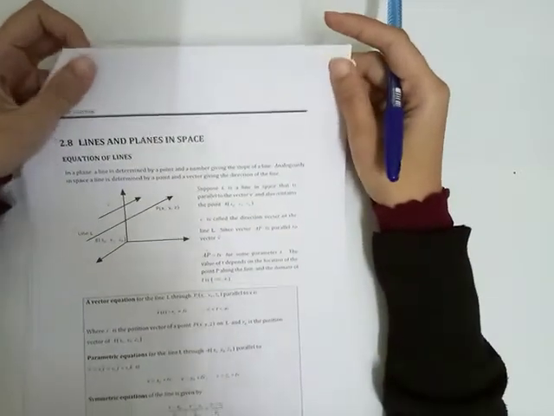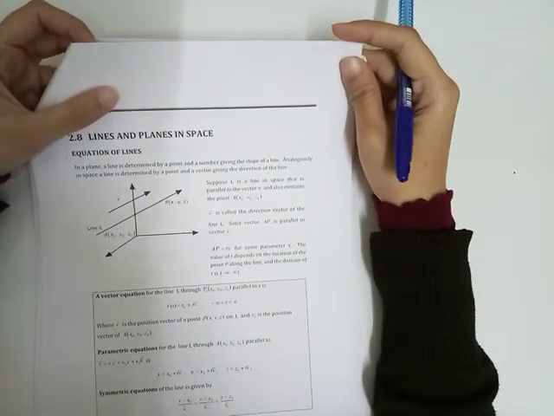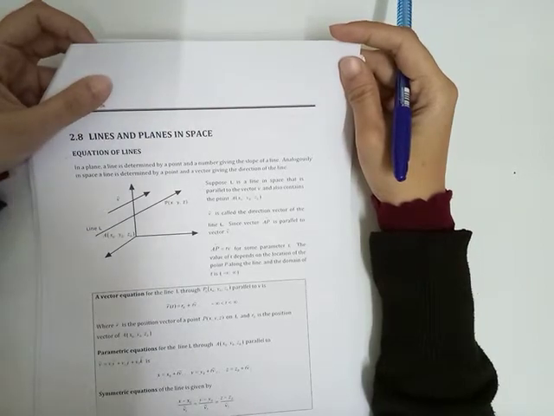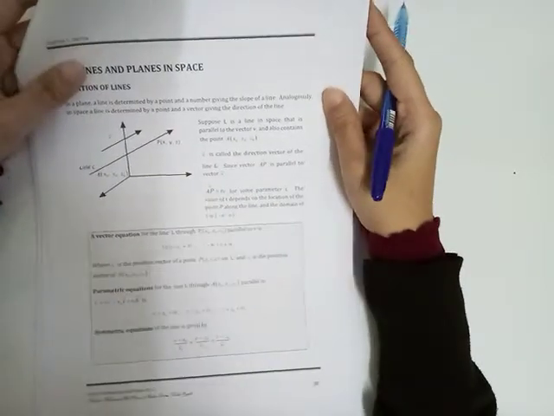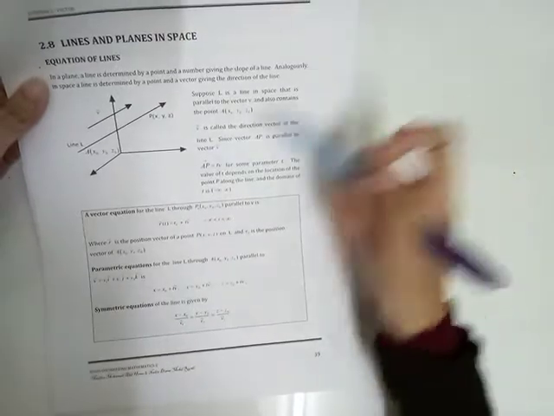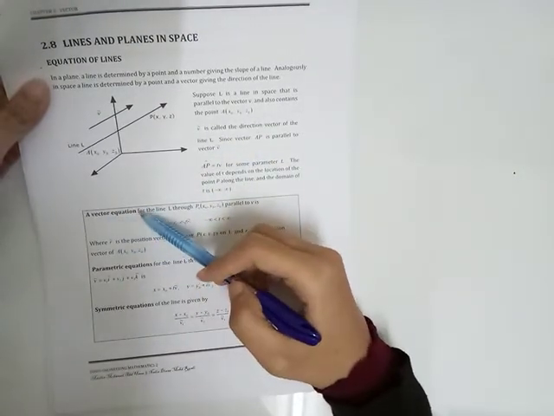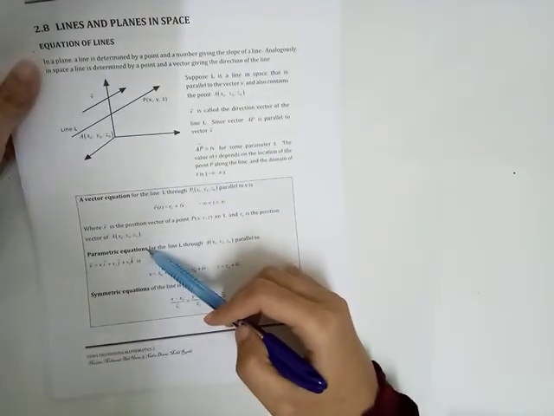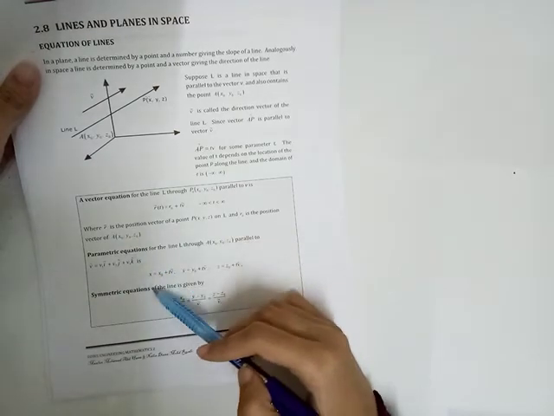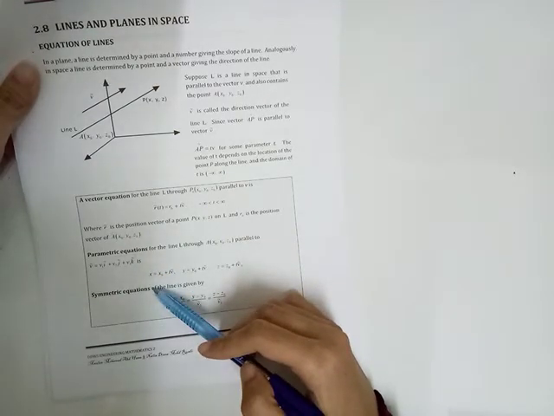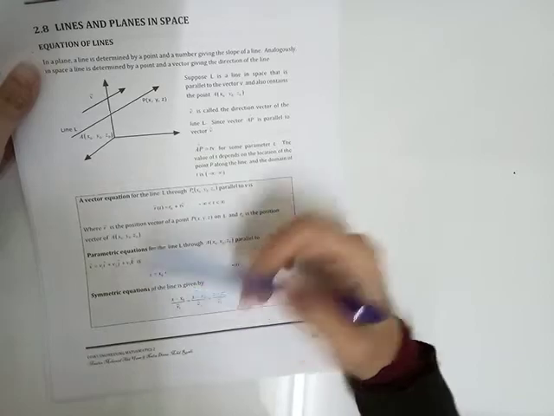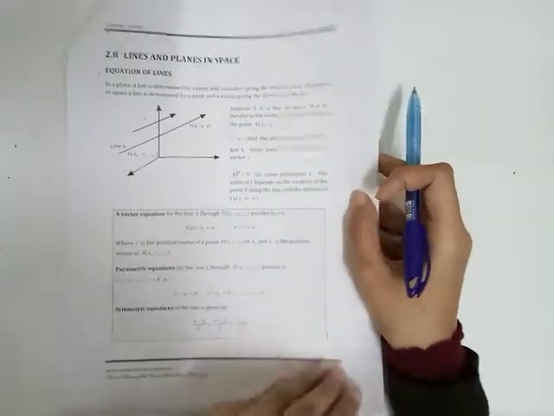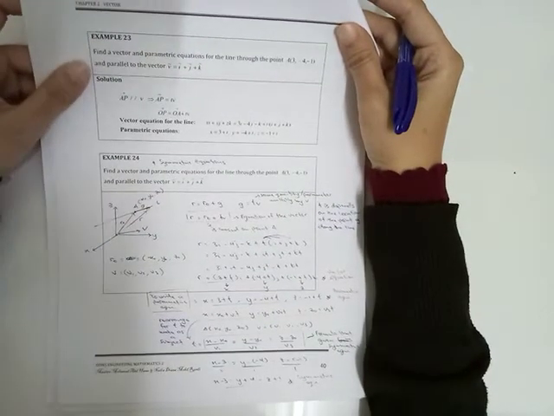Alright class, now we continue with the topic lines and planes in space. For this topic, we need to find a vector equation, parametric equations, and symmetric equations. How to find these three equations? I'm going to explain this based on example 24. Look at example 24.